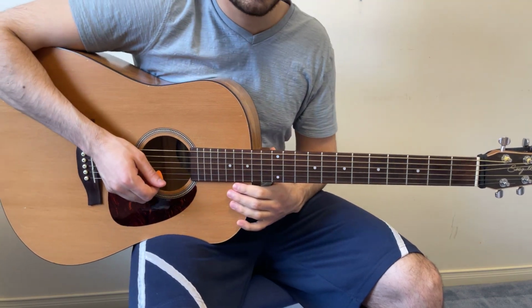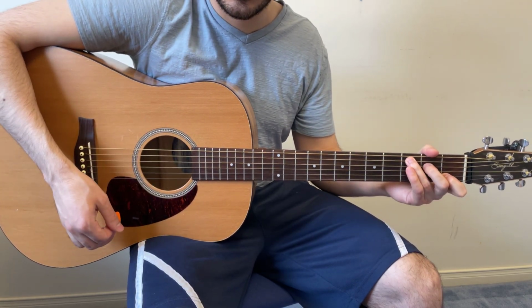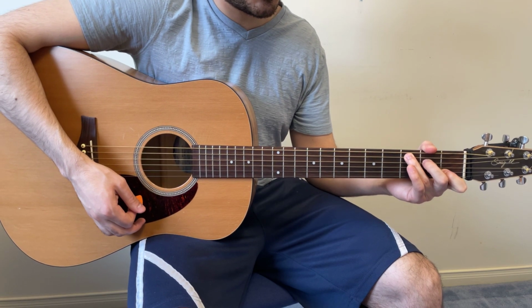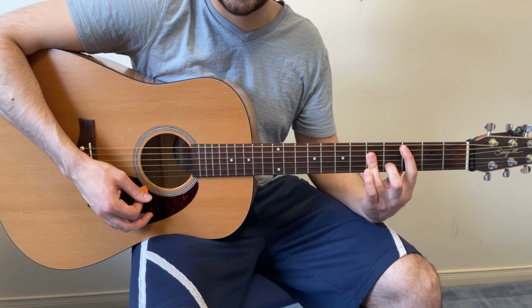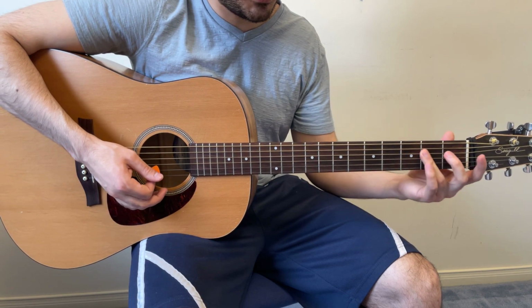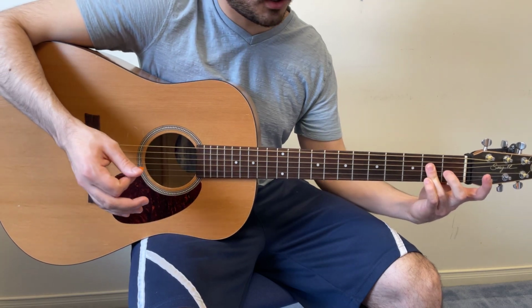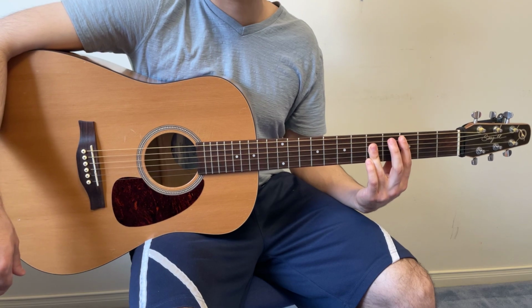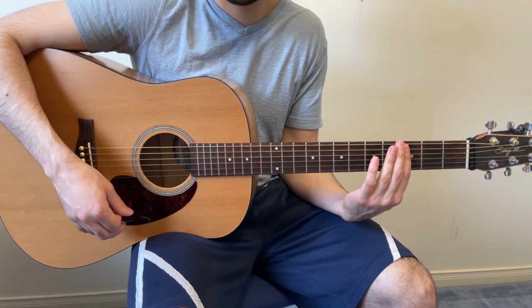Now that we know this, we can play different shapes with it. What if we were to play the C major shape up here at the third fret? Think about it like this: taking the A major chord, which you may know, a basic A major chord, we're sliding it up here, barring across the third fret.